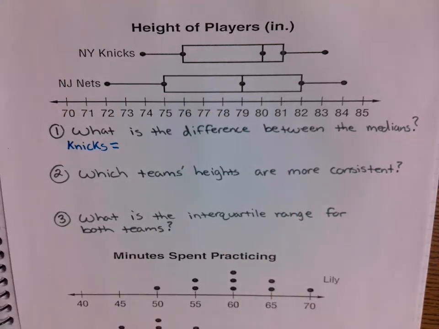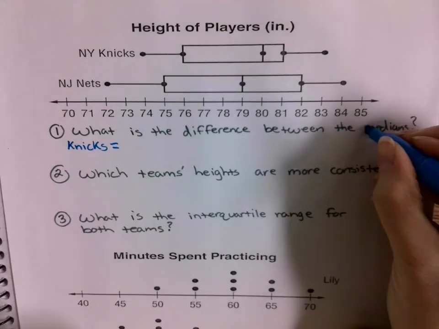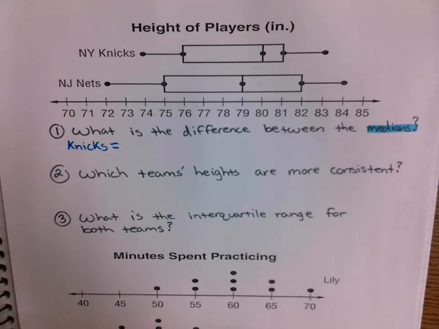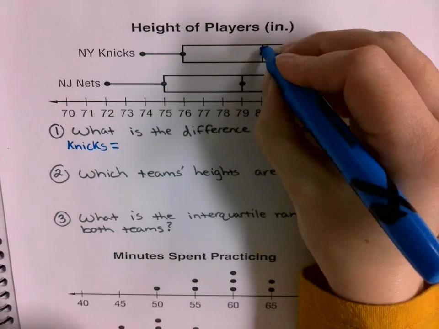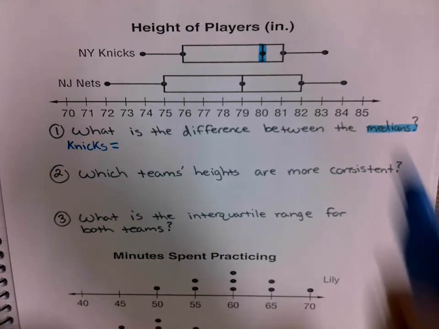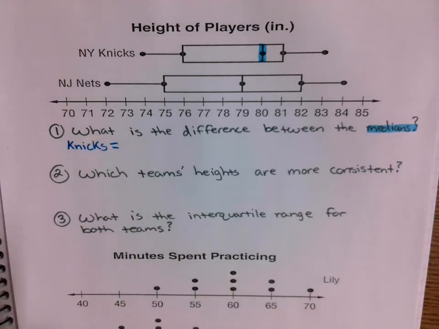Denham? 80. Remember to find the median, I'm going to talk about that again. When we're focusing on medians, we're focusing on the value inside of the box. The value inside of the box is going to be the median. So the Knicks, if I follow that down, is at 80.